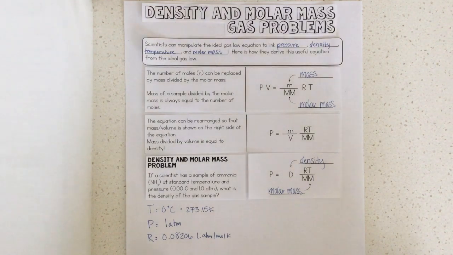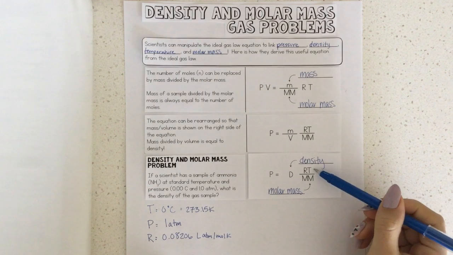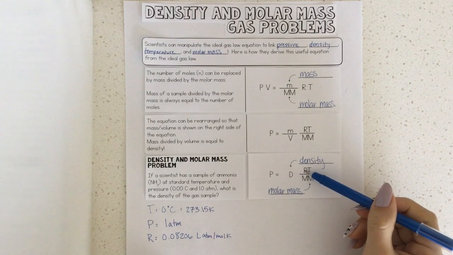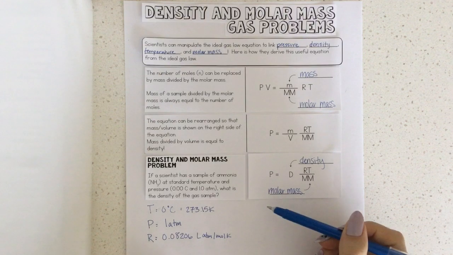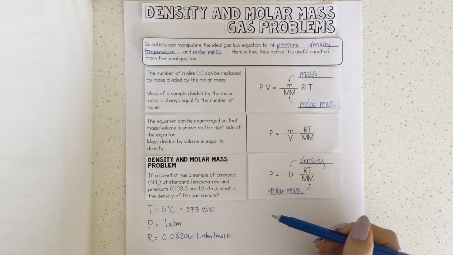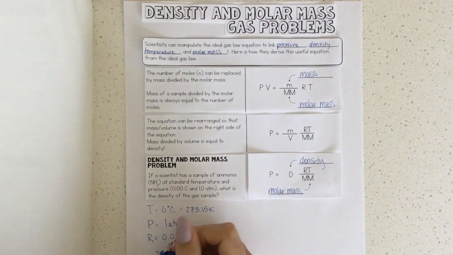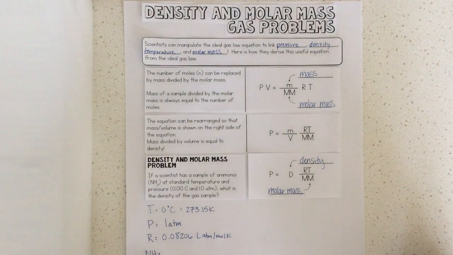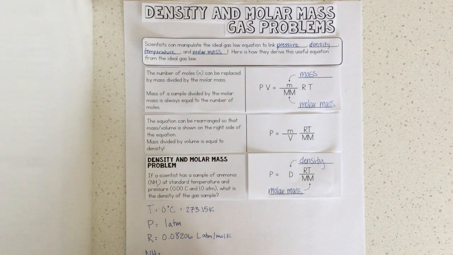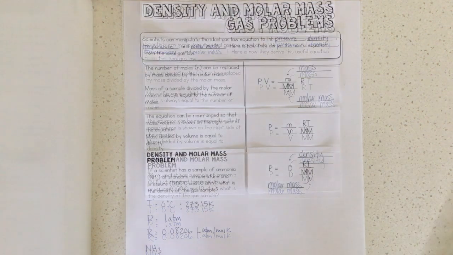What else do we know? We have temperature, we have R, we have P, molar mass. It doesn't tell us what the molar mass is, but we have the formula NH3. So we can use the periodic table, add up the mass of 1 nitrogen, 3 hydrogens to find out how many grams 1 mole of ammonia would be. So you need a periodic table.